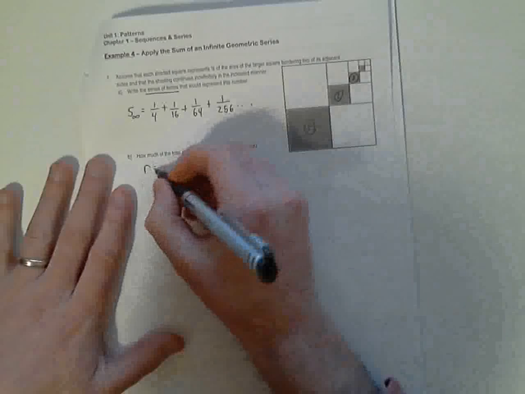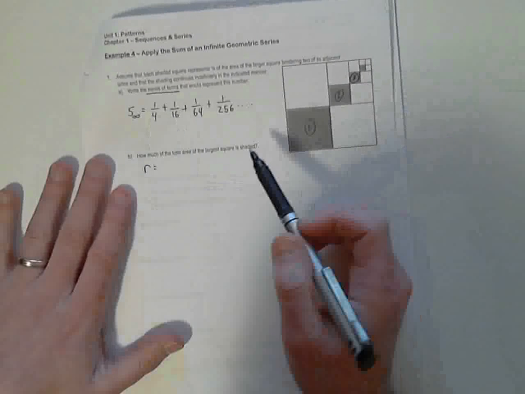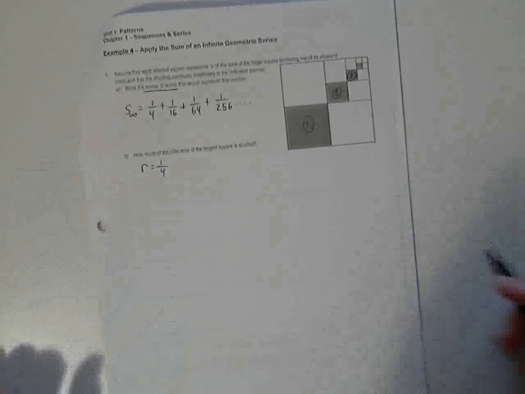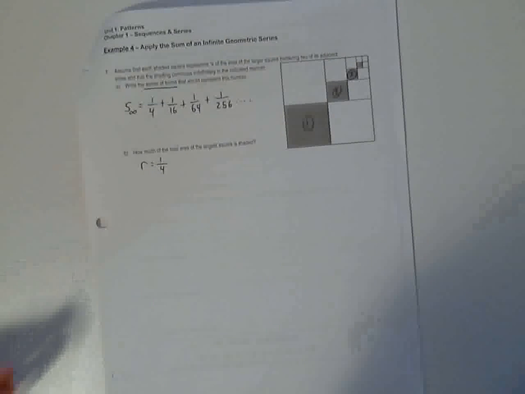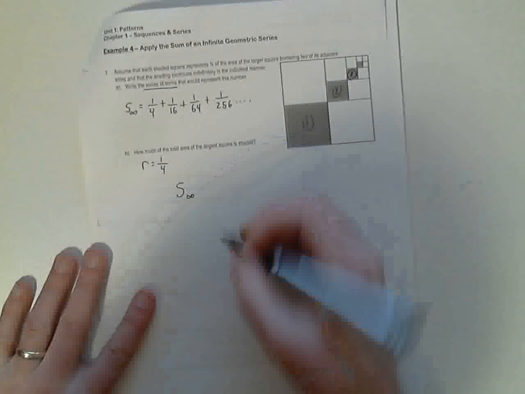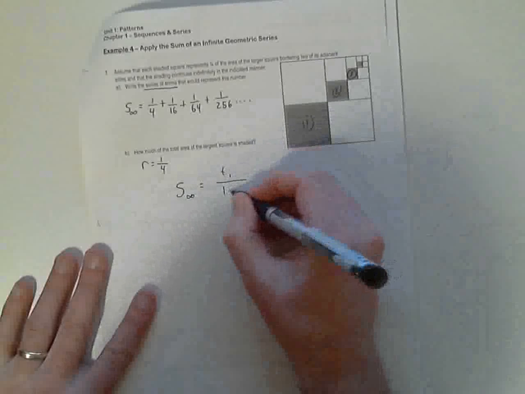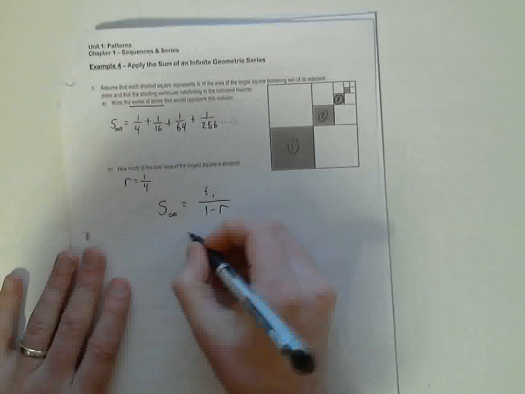So S of infinity is equal to term 1 all over 1 minus R. Did I do that right? 1 minus R, yeah. Term 1 is a quarter. You better believe I want fractions for this one. All of our things are fractions, so we got to solve this with fractions. 1 minus a quarter. Positive a quarter this time. All right, that's not too bad looking.